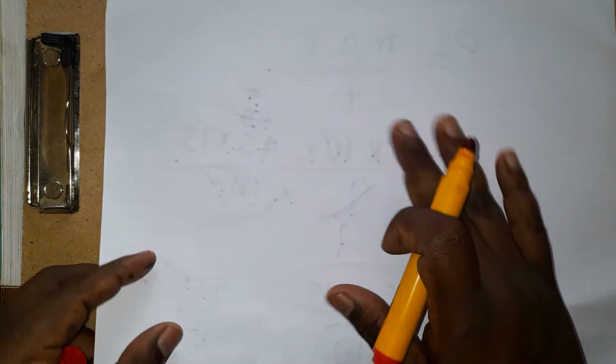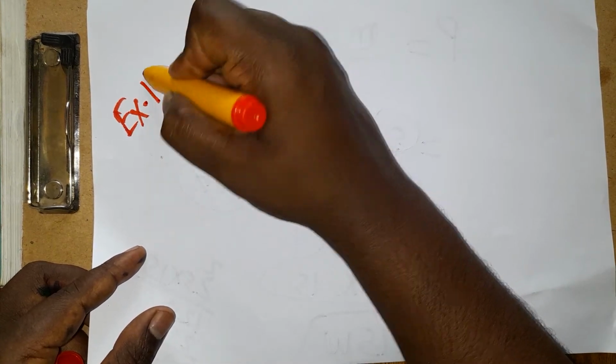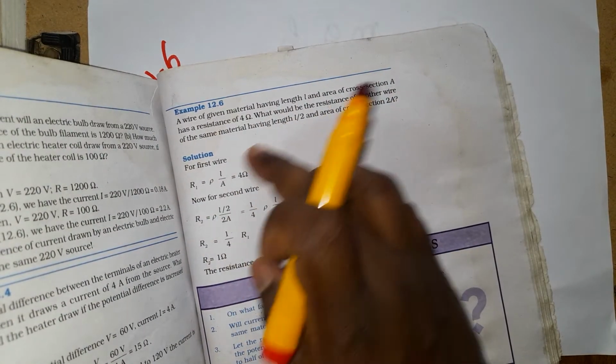6th problem. Example problem, 11th chapter, 6th problem. See here, the length becomes double and the area becomes double. What is the new resistivity? This is the question we are going to solve.